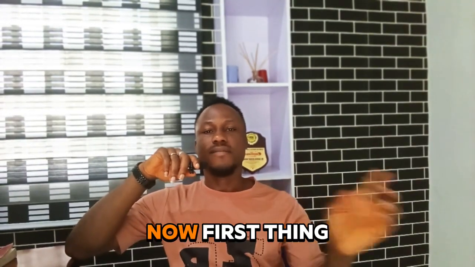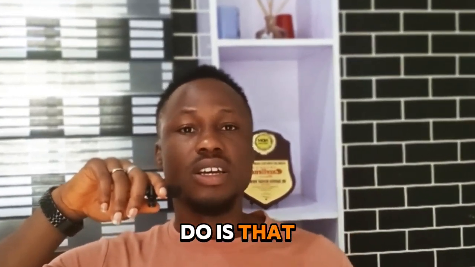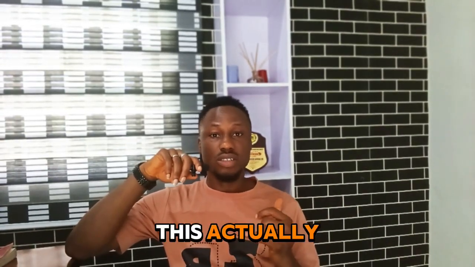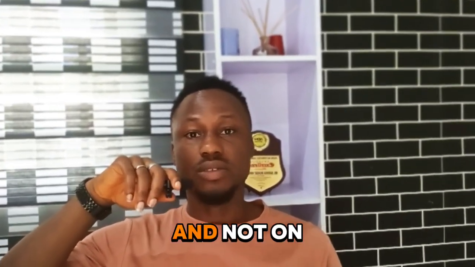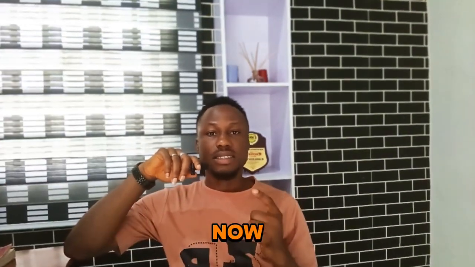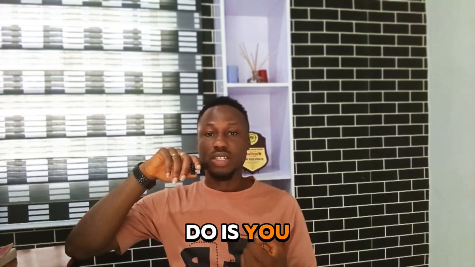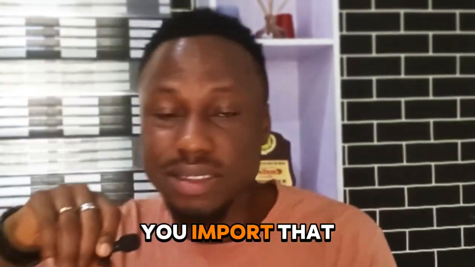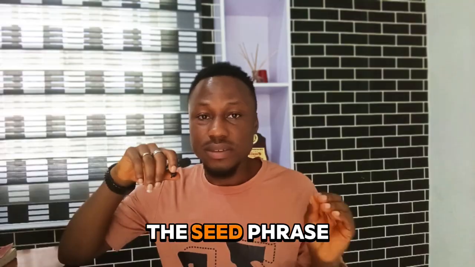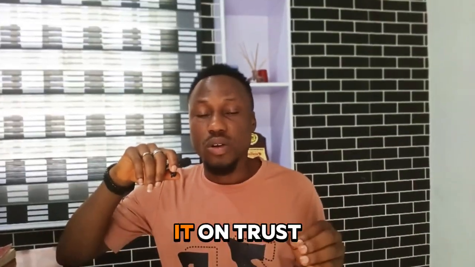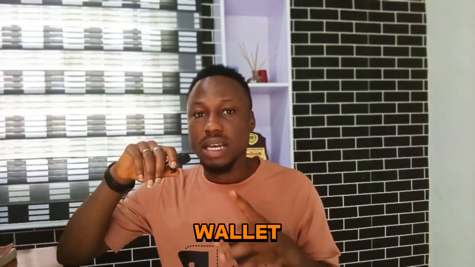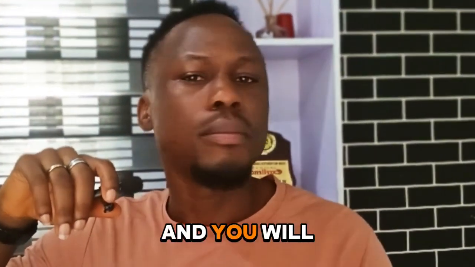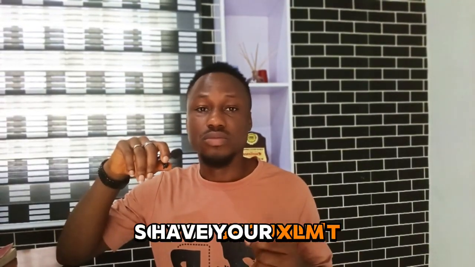All right. Now, first thing you need to do is that you need to be sure that this actually is missing on your own wallet and not on another person's wallet. Now, the second thing you need to do is you make sure that you import that particular wallet, the seed phrase of that particular wallet, grab it, import it on Trust Wallet, and you will have your XLM back. So you shouldn't be losing.